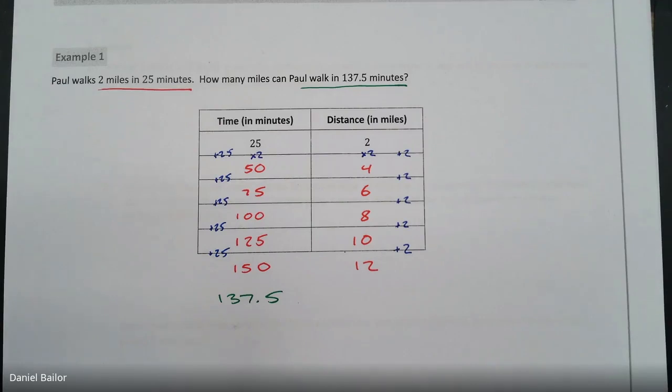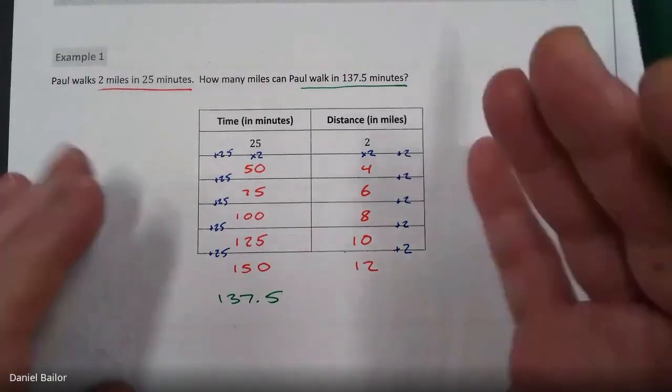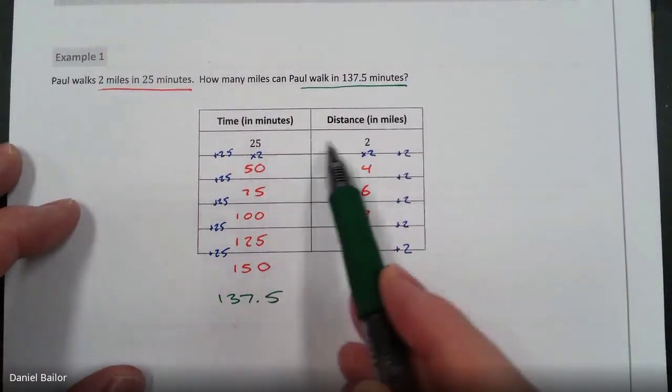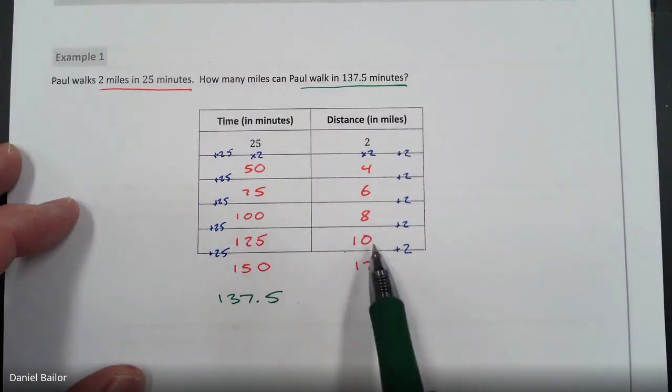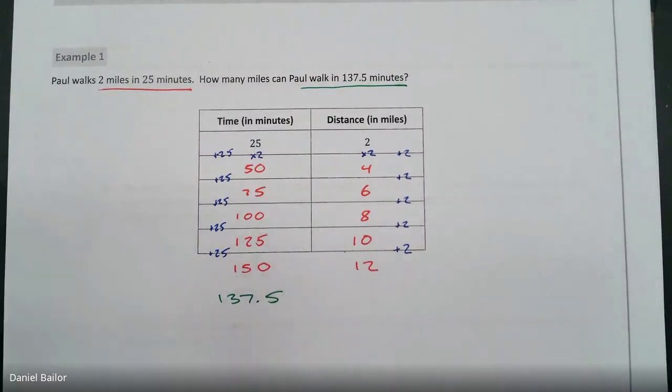So the first thing we're going to do is we need to think about what we know. This is everything we know. We know he does 2 miles in 25 minutes, 4 in 50, 6 in 75, 8 in 100, 10 in 125, 12 in 150. And we know we need to find 137.5. So that's what we know.